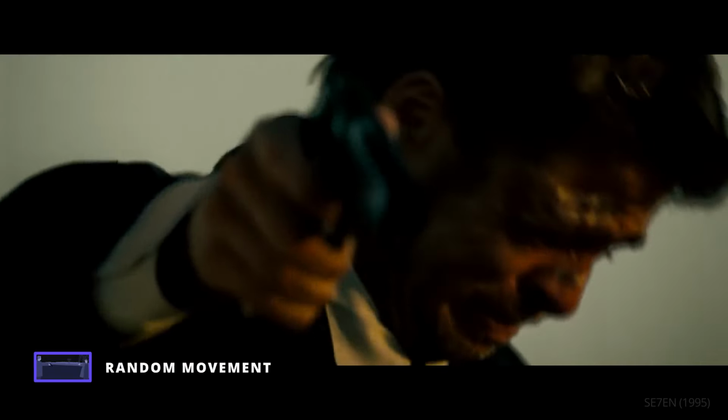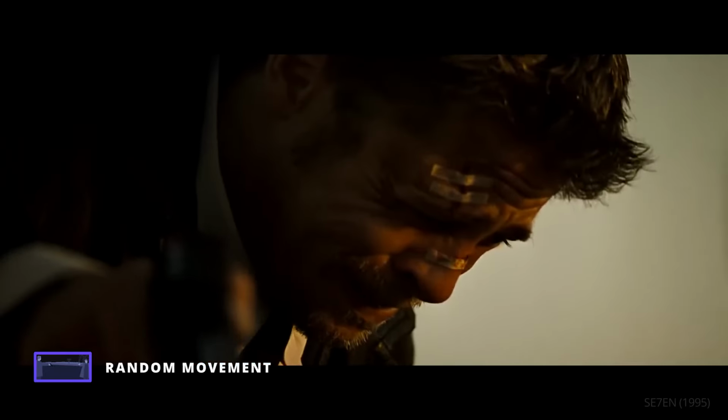By mixing these styles in the same scene, the effect of both is intensified.